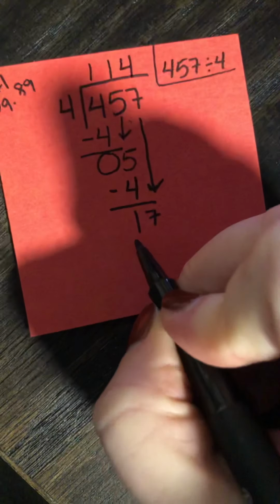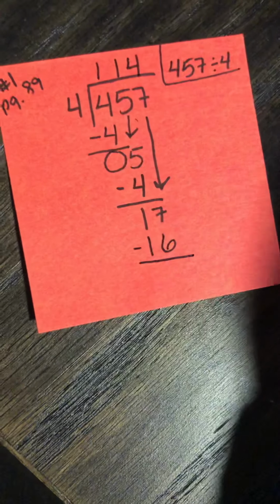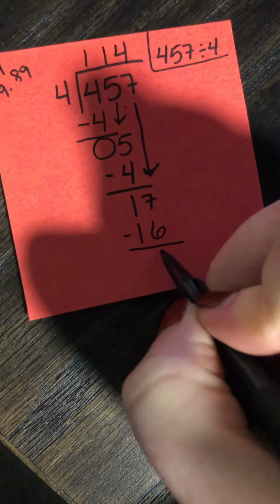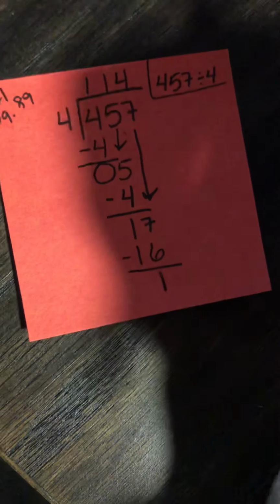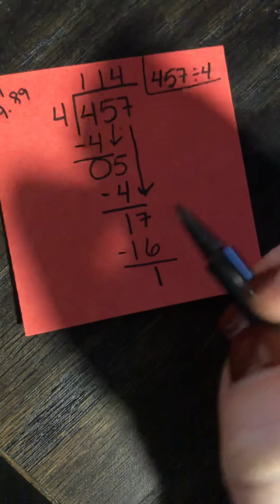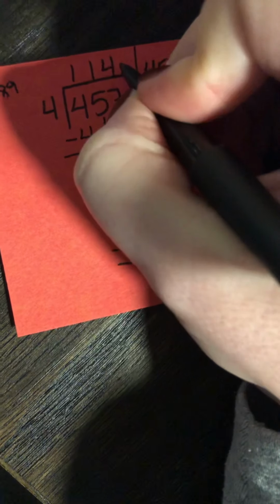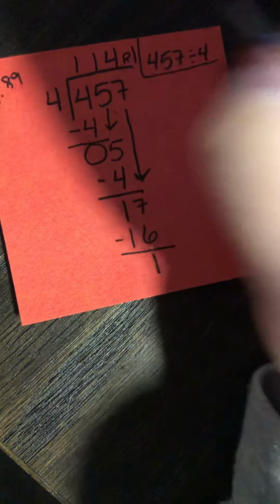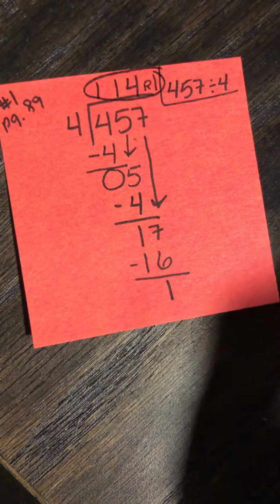So now I say 4 times 4 is 16. Put my 16 down here and subtract. 17 minus 16 is 1. I have nothing else to bring down. Okay? Nothing else. So that means this becomes my remainder. So remainder 1. My final answer, 114 remainder 1. All right.